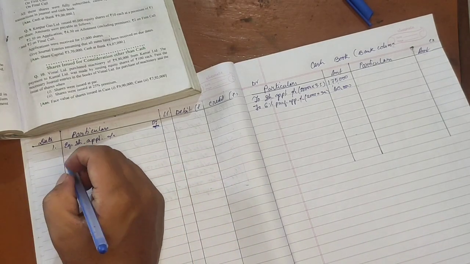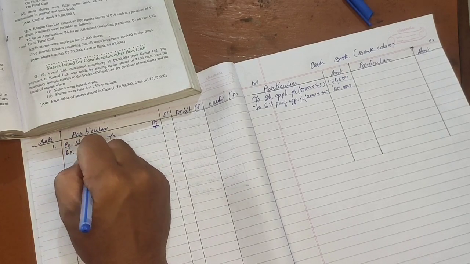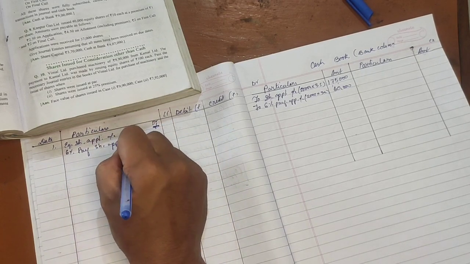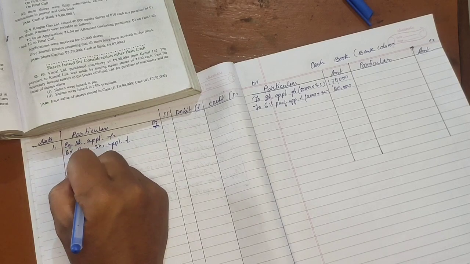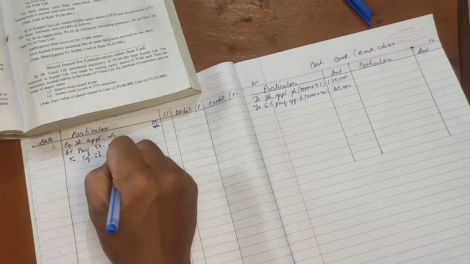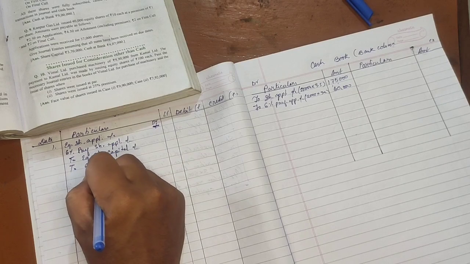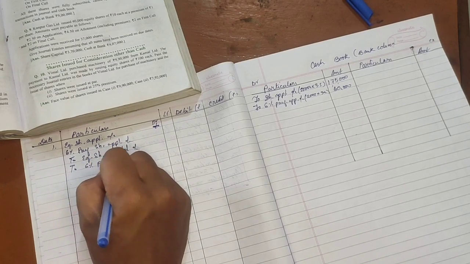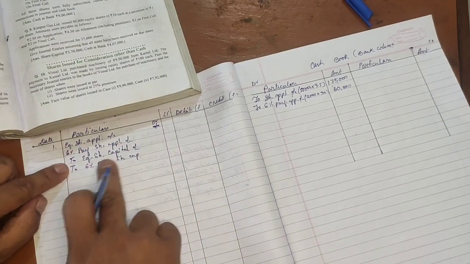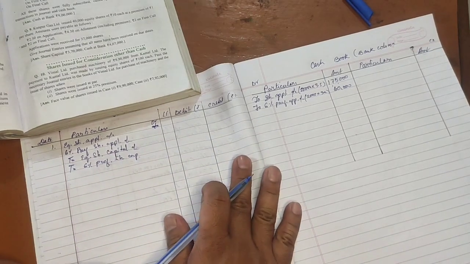We also debit the 6% preference share application account. Then we credit the equity share capital, transferring to equity share capital, and the 6% preference share capital, transferring to 6% preference share capital.